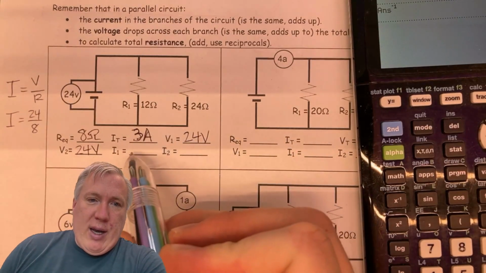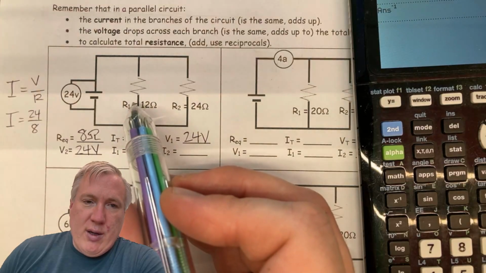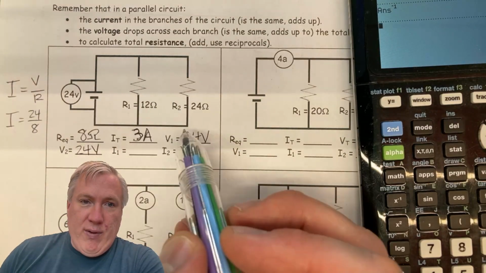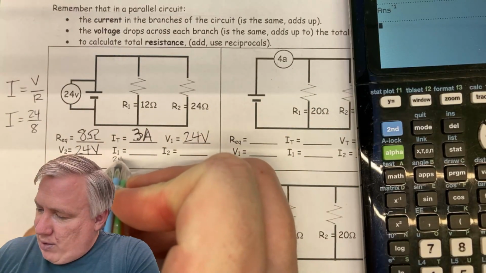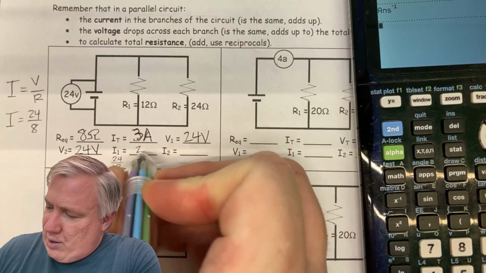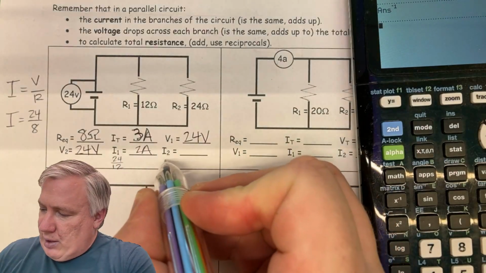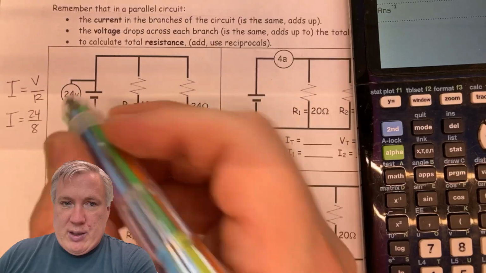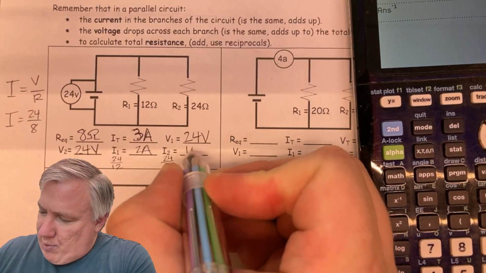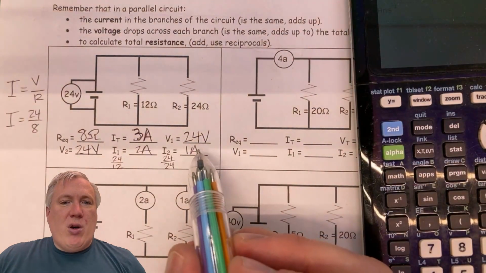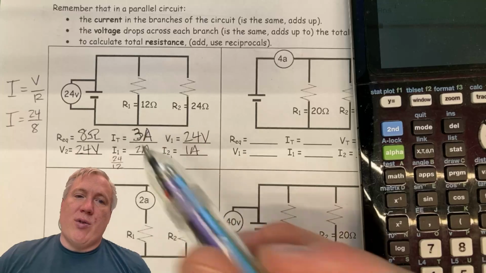Okay, but then now if I want to calculate the current of this one, I1, current of this resistor, I have to take the voltage, which is still 24, and divide it by its resistance, 12. So this is 24 divided by 12, which is 2 amps. Okay, and then this one is 24 volts. It's always connected to 24 because it's parallel, so they're all the same, divided by 24 ohms, and that gives me 1 amp. And you know that you've done it right when your individual currents add up to your total current. 1 plus 2 is 3.